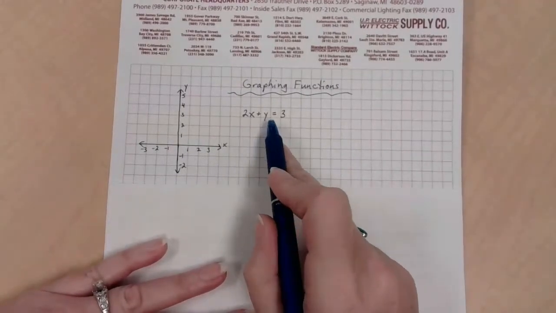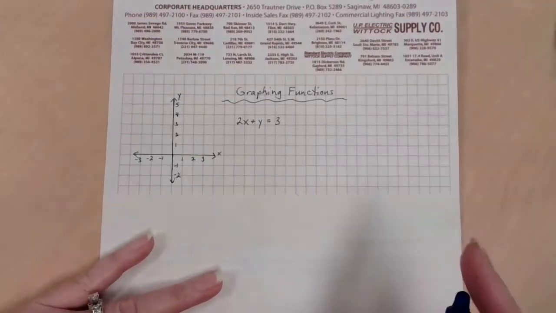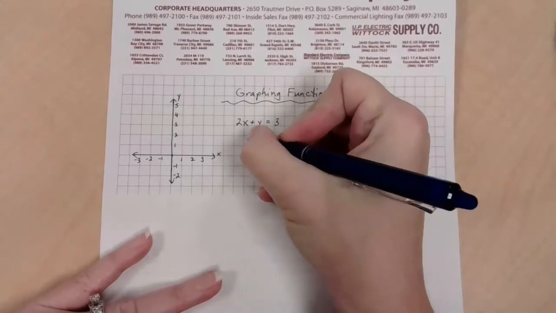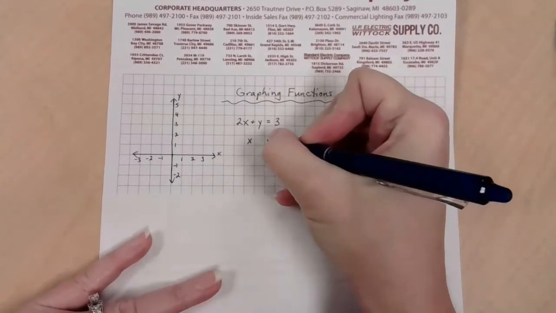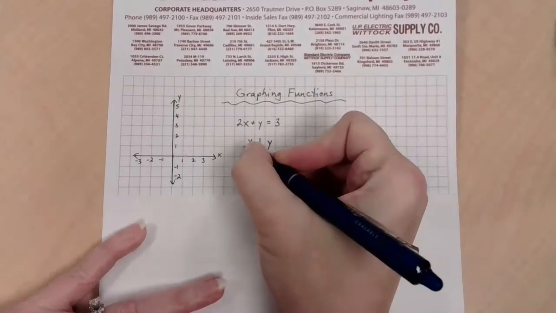This is 2x plus y equals 3, and I would like to graph it. So how would I make that happen? Well, the tried and true method that works for everything on the planet is a delightful XY table. Let's see if we can get some values going for this thing and get it graphed.